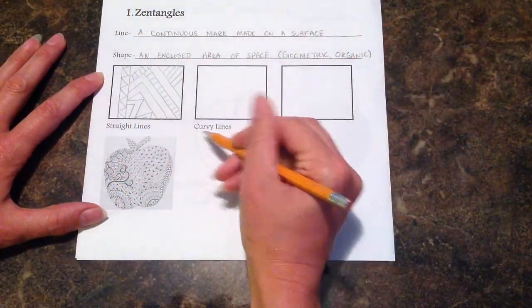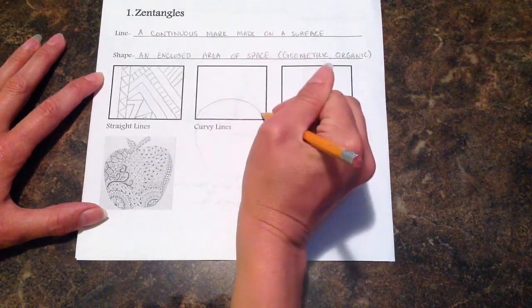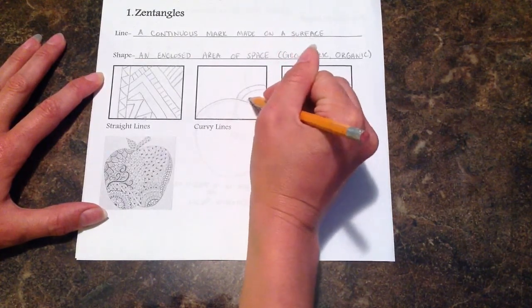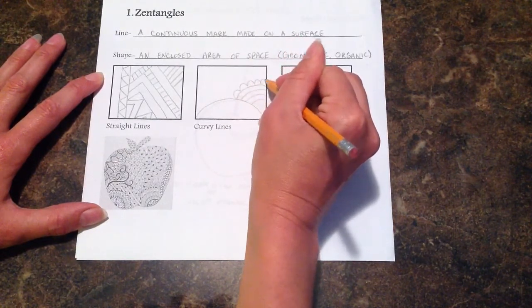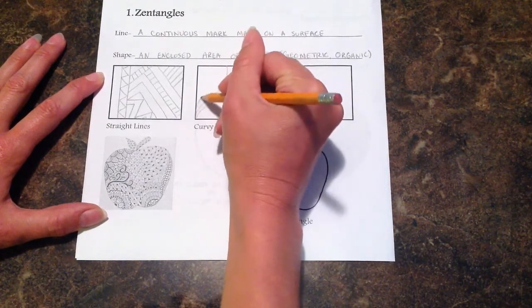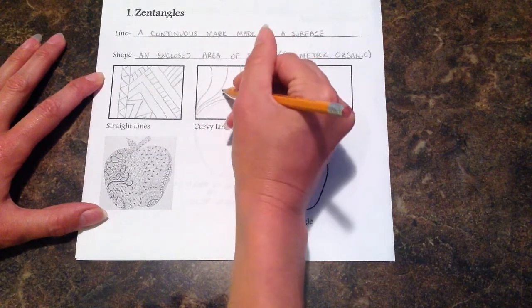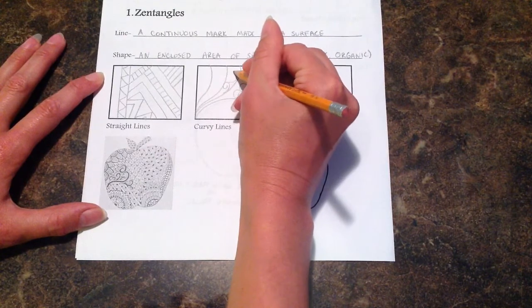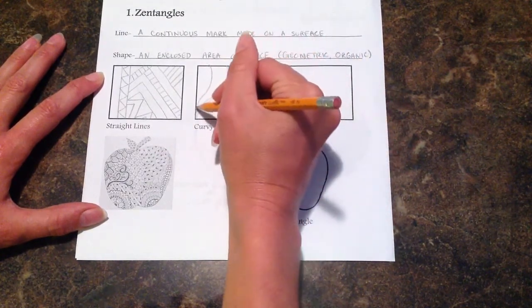The other type of main line that we have is curvy lines. So in the second box, I would like you to create a design where you're only using curvy lines. You can think of an arc line, a wavy line, a spiral line. Fill the entire box again just with a design using curvy lines. Again, take your time here. There's absolutely no rush. I'm going to speed it up again, however, so we can move on to the next box.